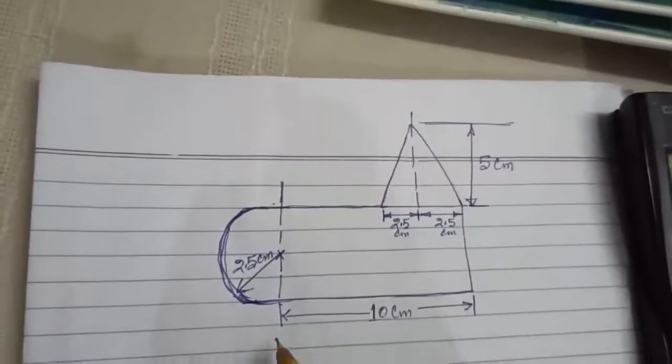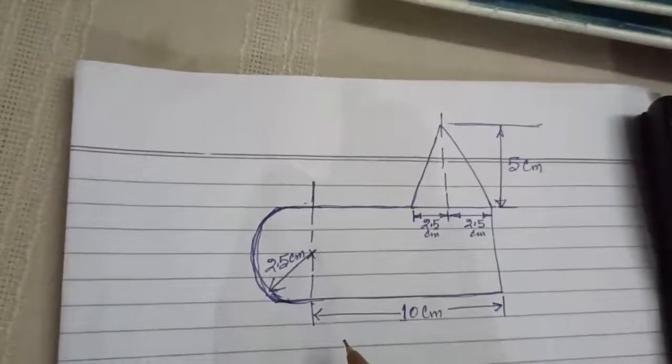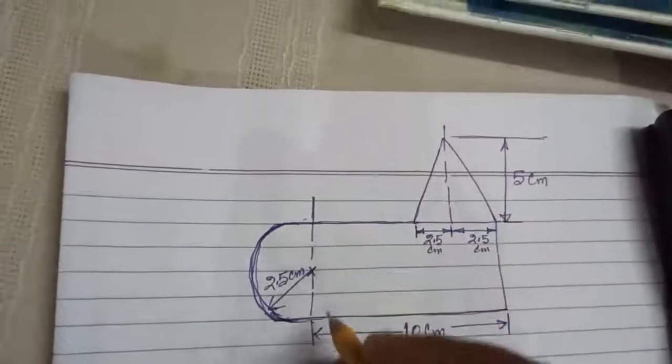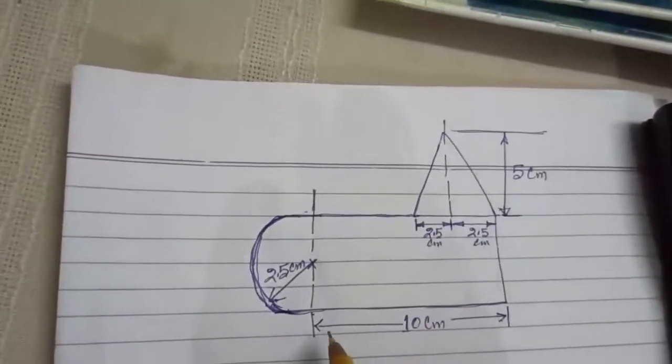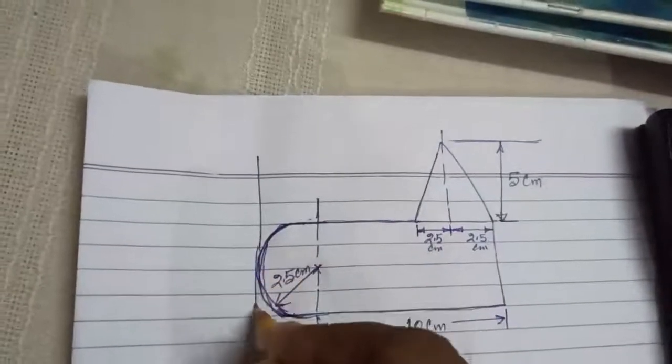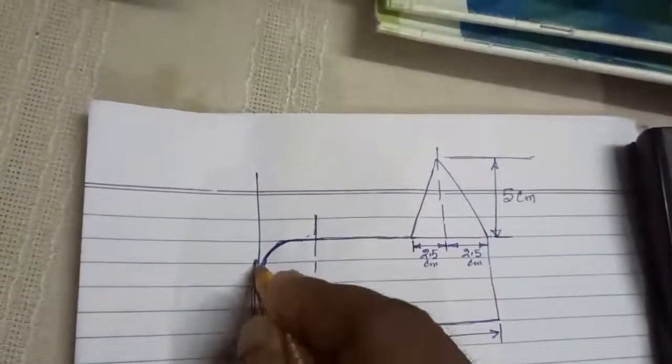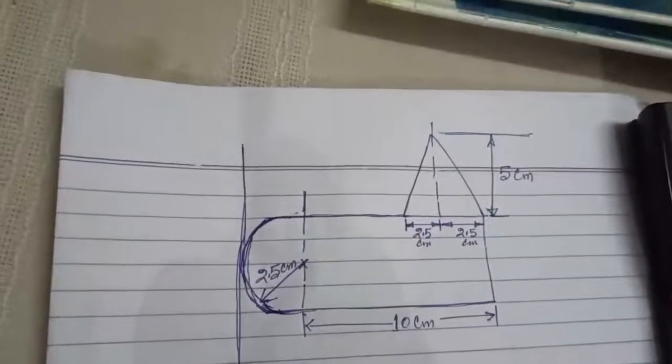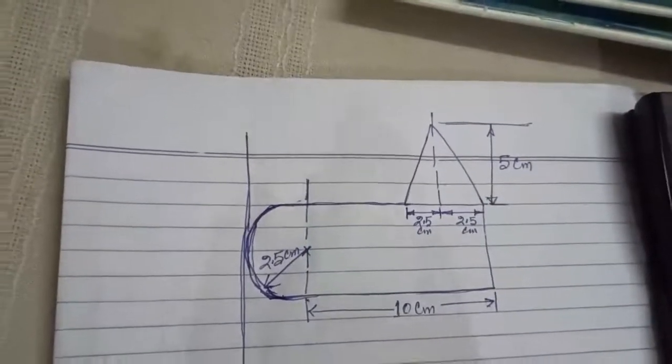Now first of all, we have to decide the reference lines from where we have to find out the centroid of the figure. So first of all, we have taken a reference line along y-axis like this.